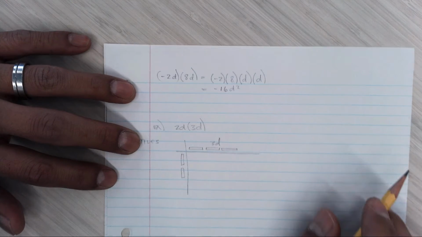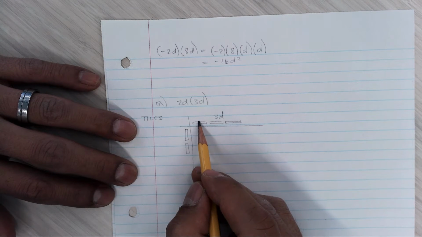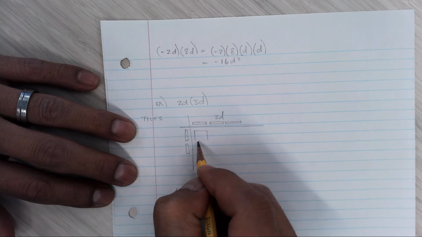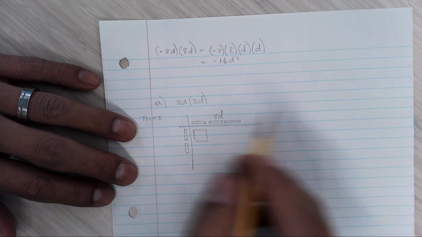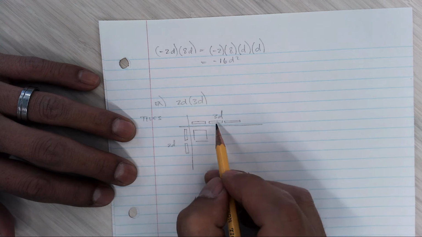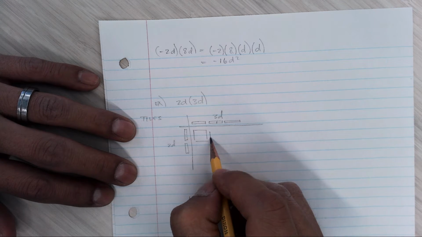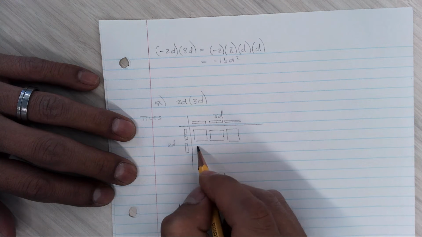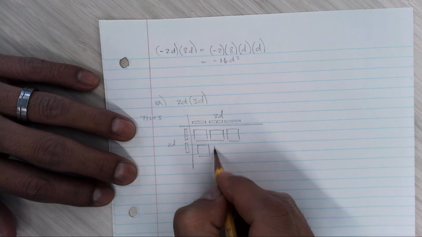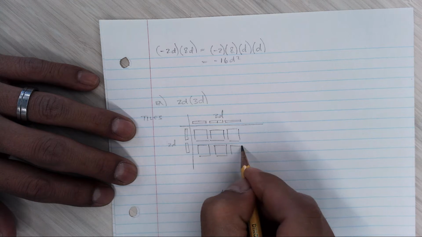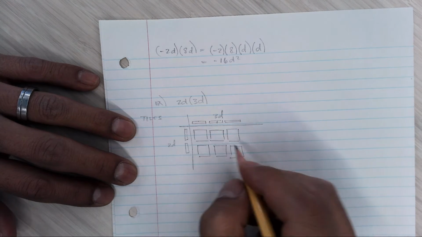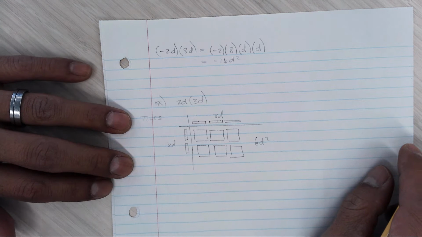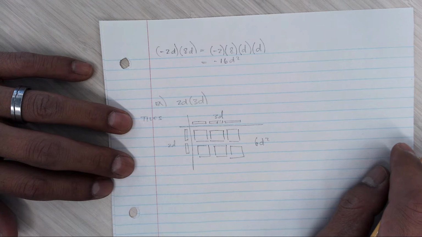And now, when you multiply these out, a d times d will give you a d squared. So I'm going to have to draw a d squared tile. Okay, that's 2d here. And this is the d times d, again another d squared tile, and yet another d squared tile, and yet another d squared tile. And at the end of it, how many d squared tiles do you have? You have 6 d squared tiles. Okay?